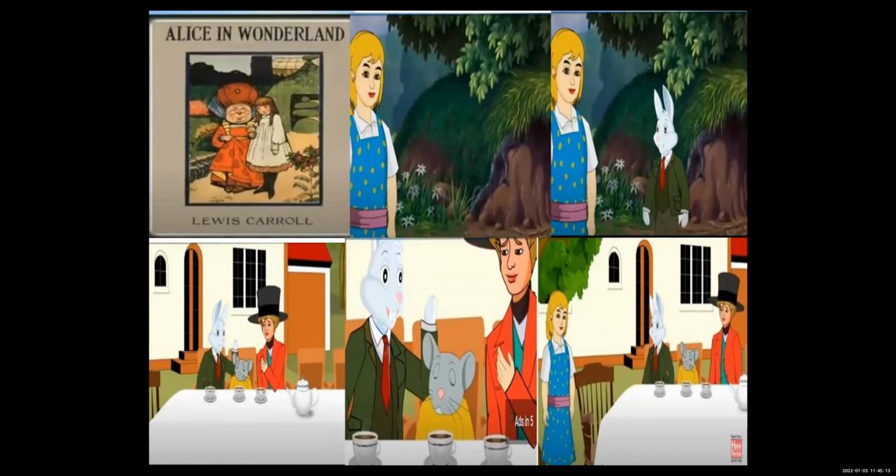Then Alice angrily said, then it wasn't very civil of you to offer it. Civil means you don't have manners to offer it. It wasn't very civil of you to sit down without being invited. If you are not invited to a party and you go there and join, are these manners? Then how can you expect to have whatever you want? I didn't know it was your table, said Alice. It is laid for a great many more than three.